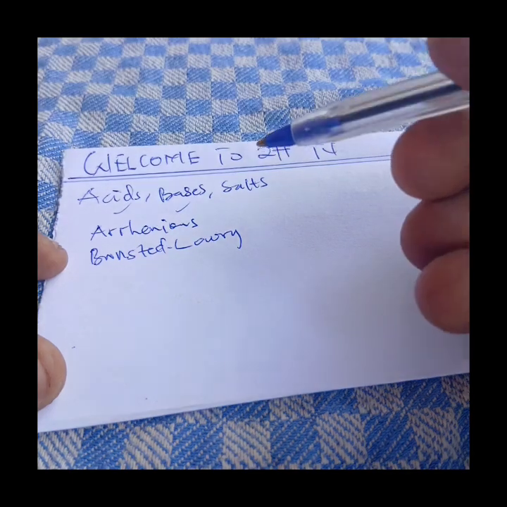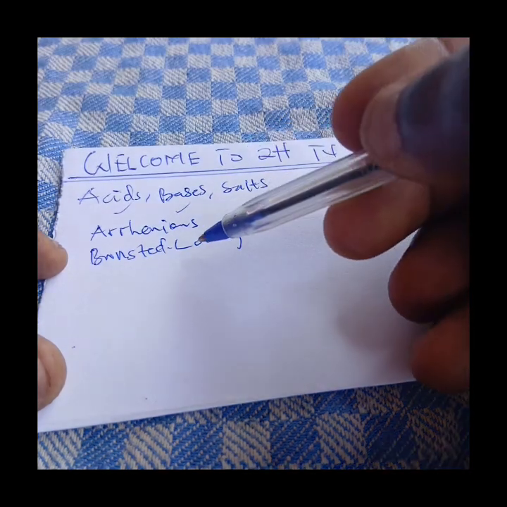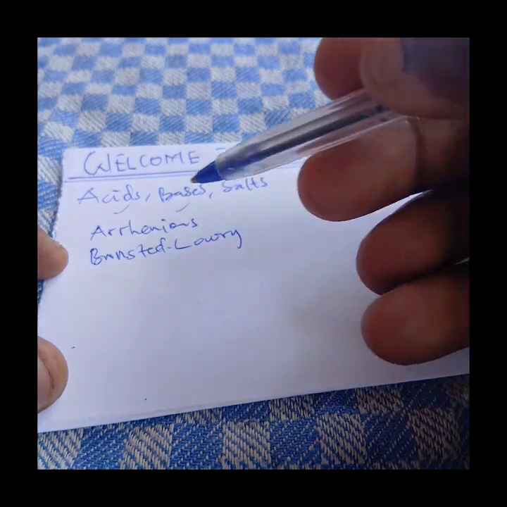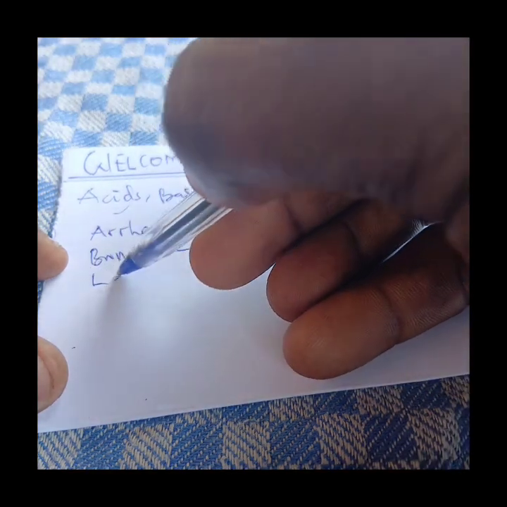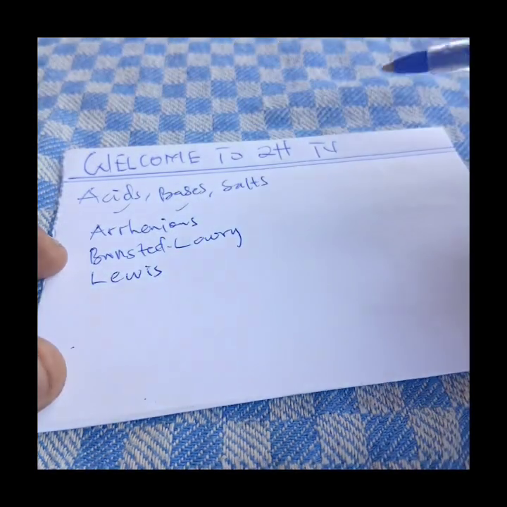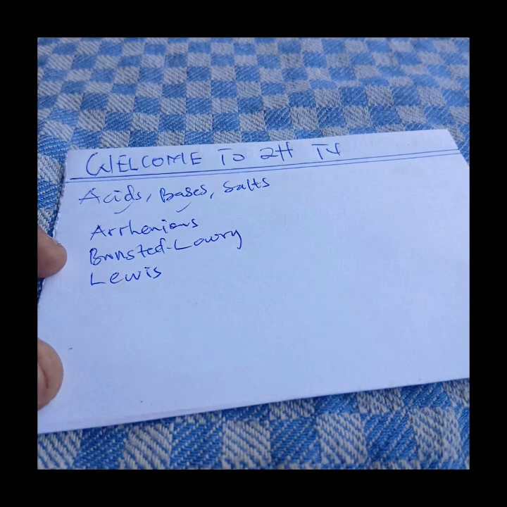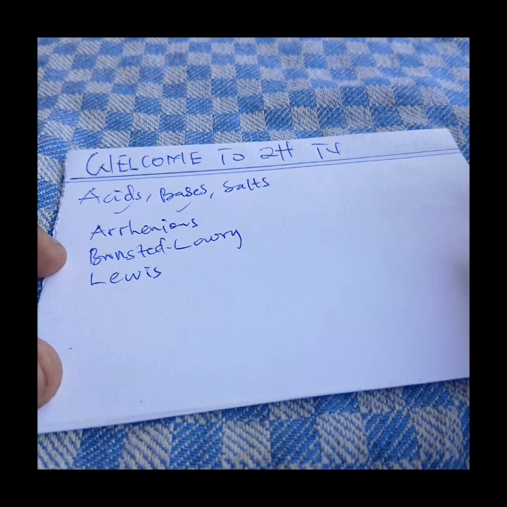Bronsted-Lowry are actually two different scientists that came together to propose the theory. And we have Lewis. Okay, so these are the three prominent scientists that defined acids and bases in their own ways. Okay, now let's look at the definitions.